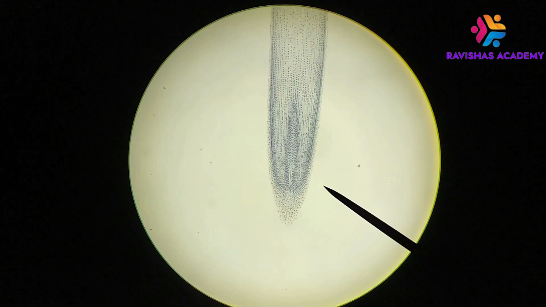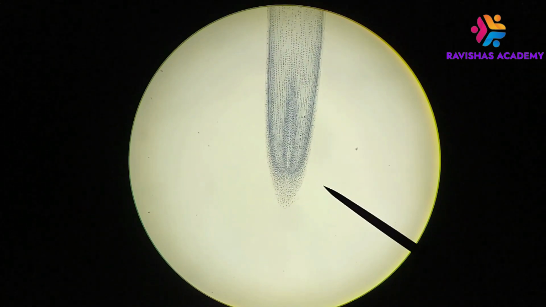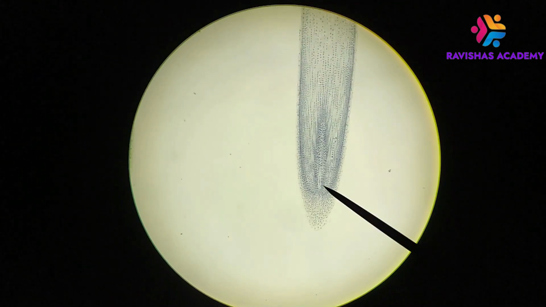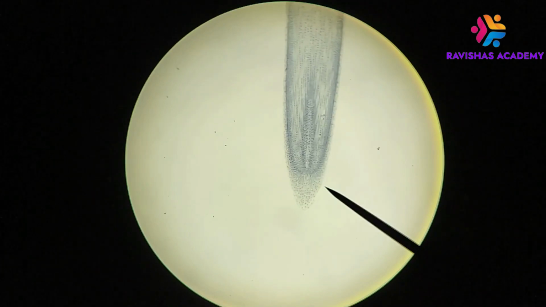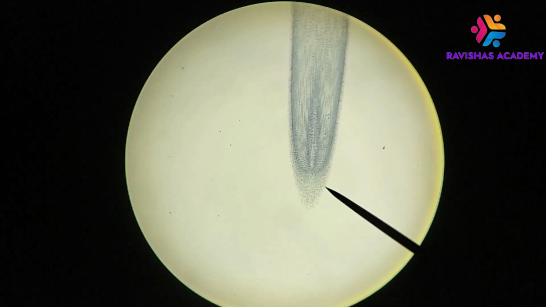Now when a plant is growing its roots, those roots are going to have to push their way through soil, and so a typical root has something called a root cap, which is very clearly visible here. So this part right there at the pointer, that's the root cap.